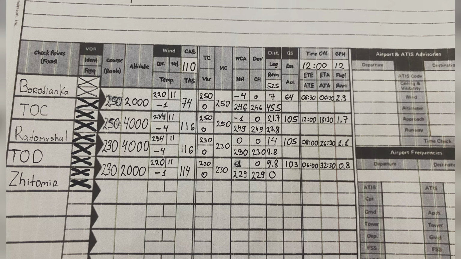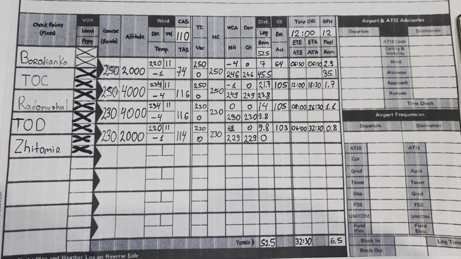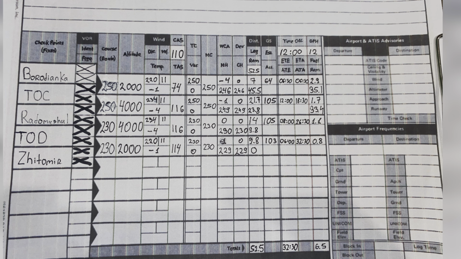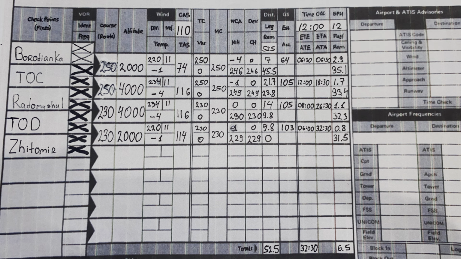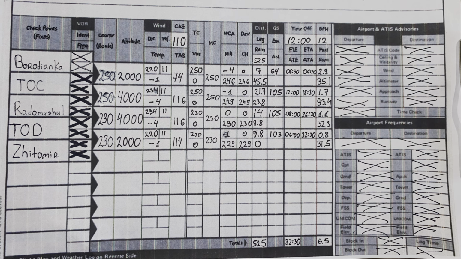As we can see from the flight manual of the aircraft, the usable fuel for our aircraft is 38 gallons. So, after the first leg in the tanks of the aircraft, we have 35.1 gallons left. After the second leg, we have 33.4 gallons left. After the third leg, we have 32.3 gallons left. And after the fourth leg, we have 31.5 gallons left. All other graphs we will not be using.